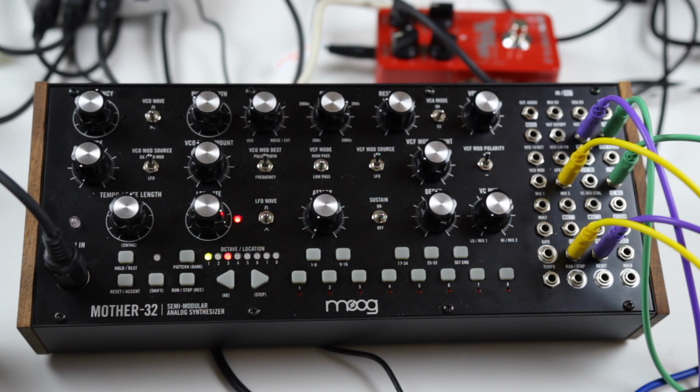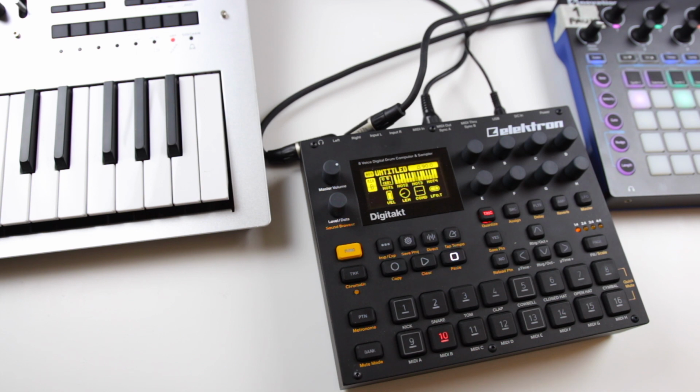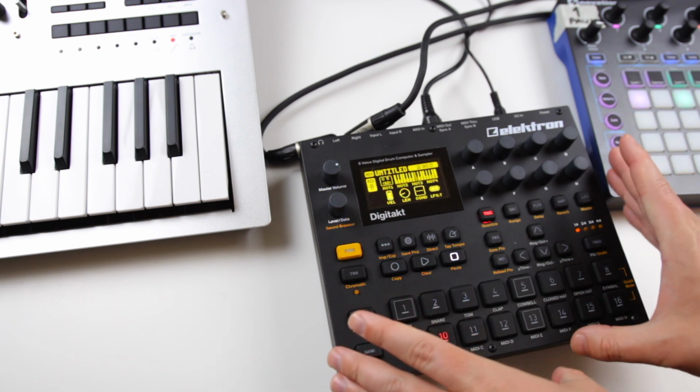System number 32 doesn't accept CC messages via the MIDI in. Well, I can't really do much more with it. So let's move on to the other pieces. The Minilogue is much more interesting because it can receive CC messages from the Digitakt.